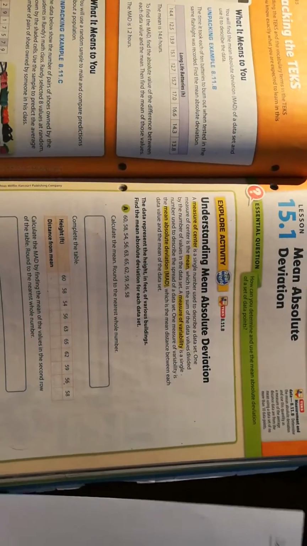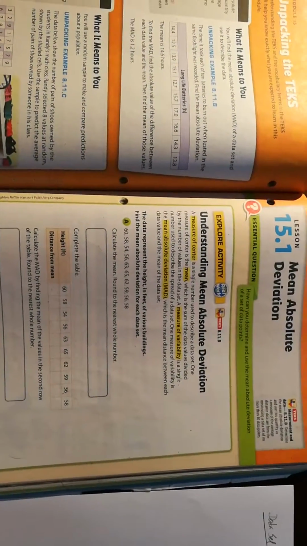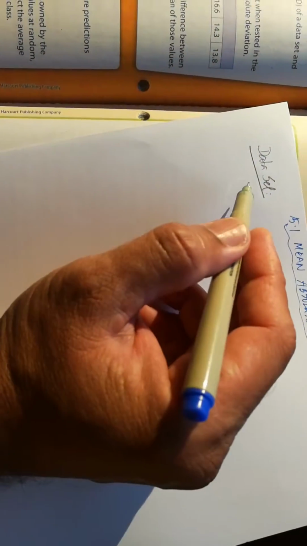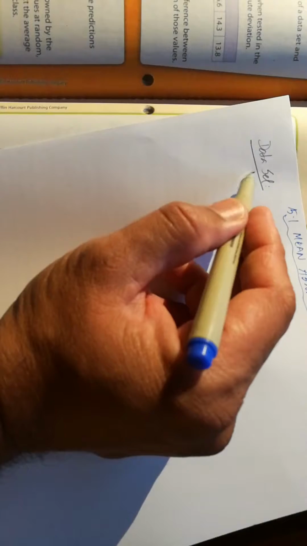This is the last chapter of this year's, lesson 15.1, mean absolute deviation. Mean absolute deviation. This is lesson number 15.1. Now, some of the things that we need to have an idea about before we start. Number one is what is a data set? What is a data set?